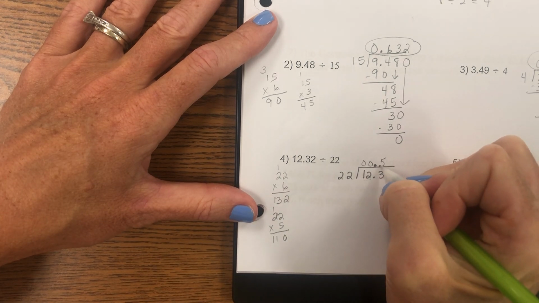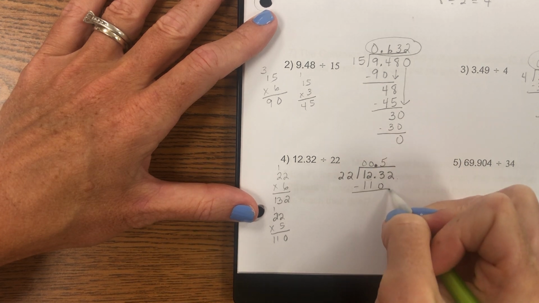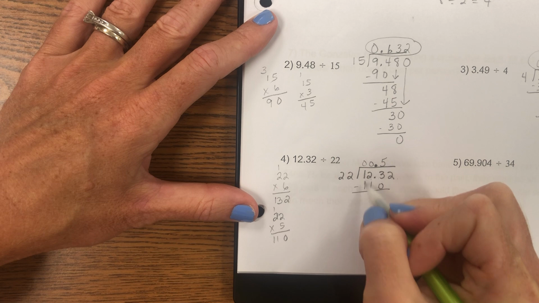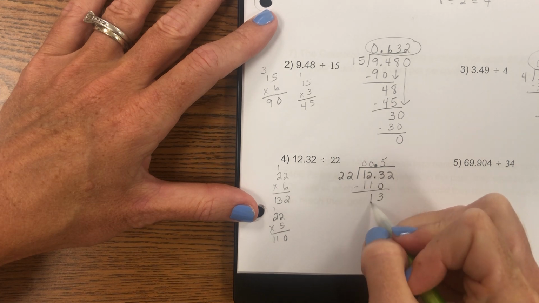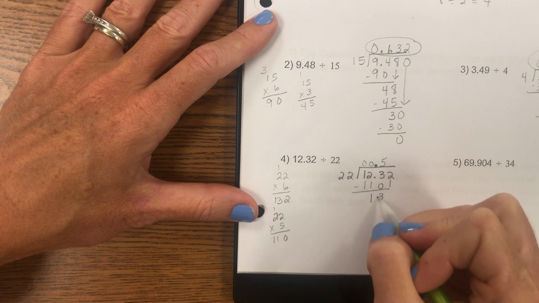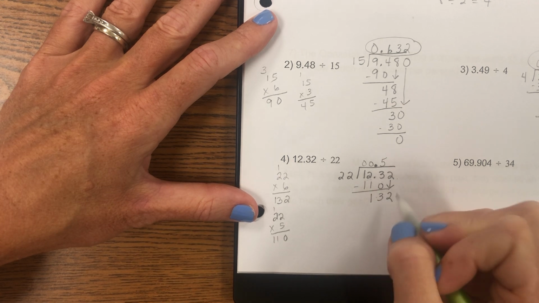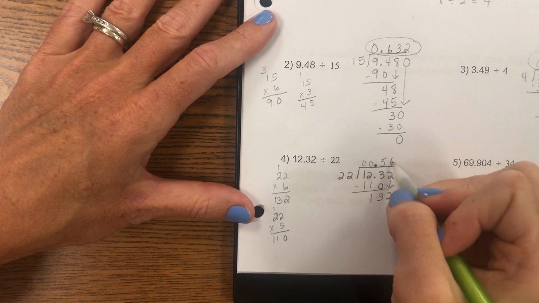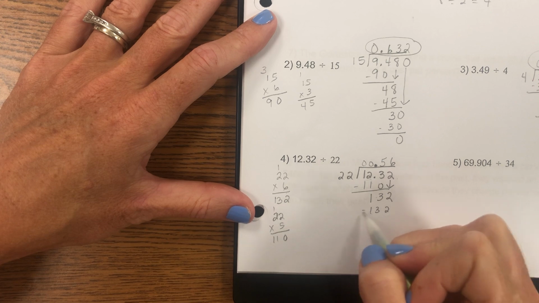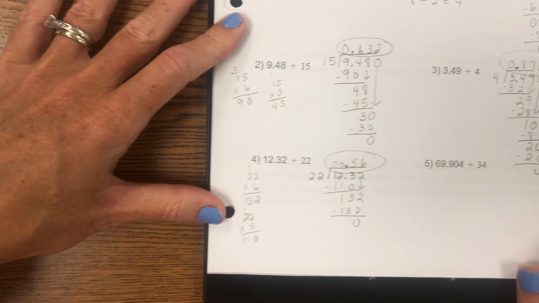So I'll put a 5 up here. 5 times 22 is 110. Notice I'm keeping my numbers lined up nice and neat. 3 minus 0 is 3. 2 minus 1 is 1. Now that number is less than my divisor, so we're good. Drop down your 2, and looky there. 22 goes into 132 6 times exactly. So we're done, and we get 0.56 or 56 hundredths.